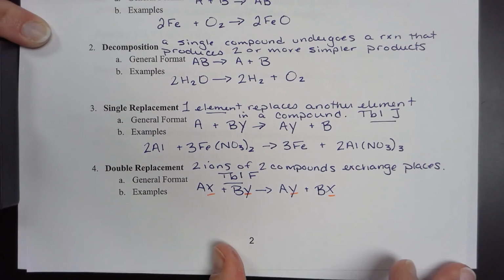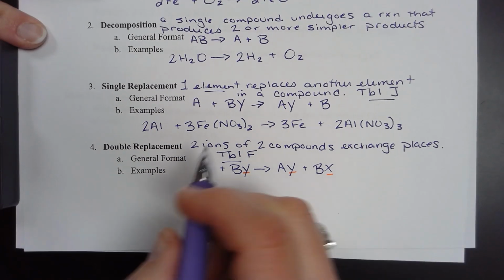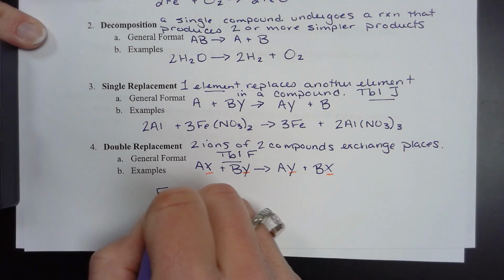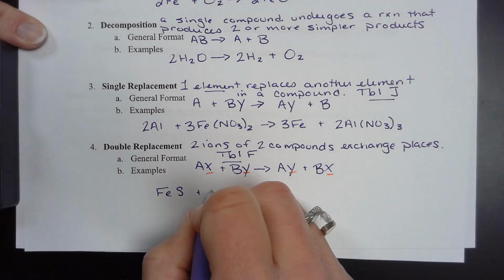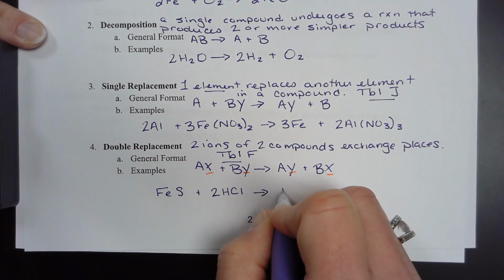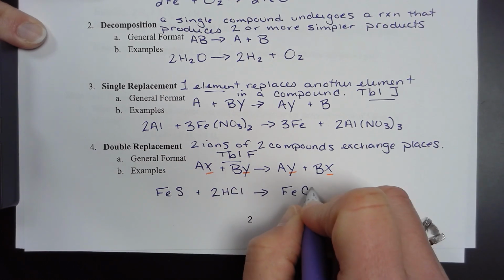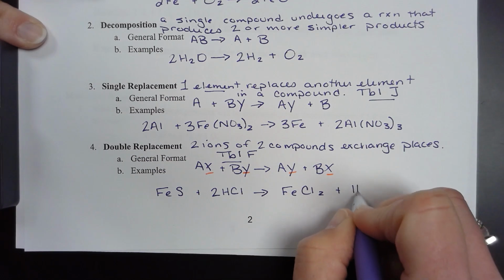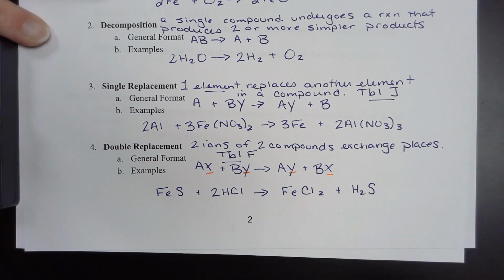Our main example for this is going to be iron sulfide plus 2 hydrochloric acids is going to give us iron chloride plus hydrogen sulfide. Okay, and that's it for now.